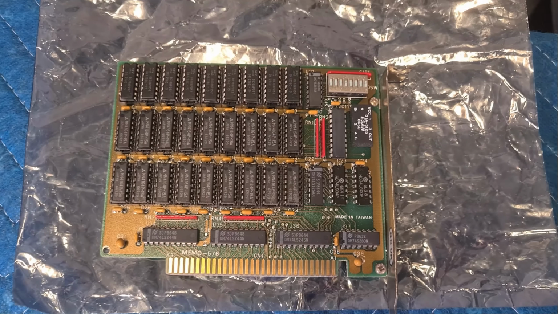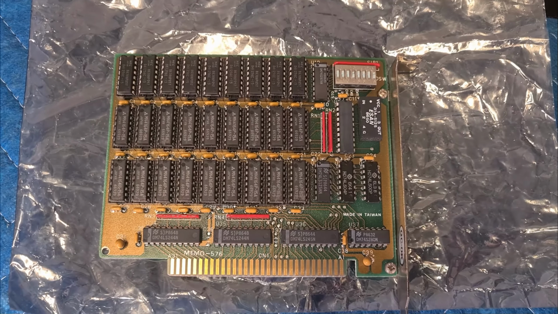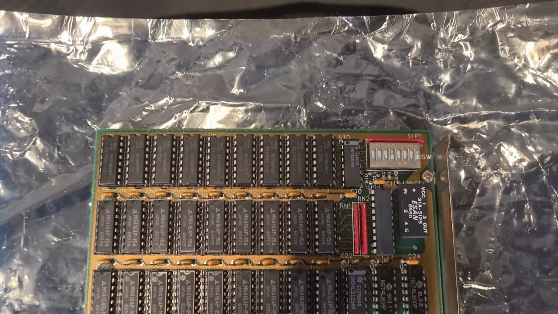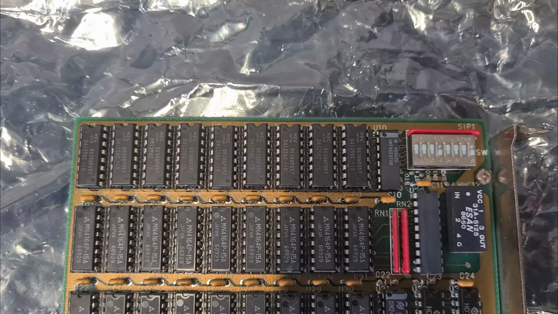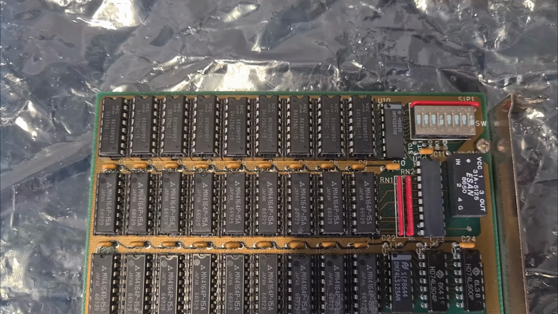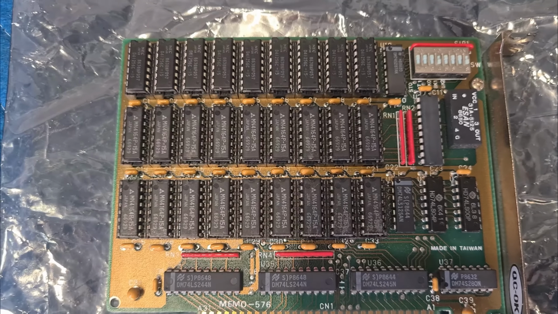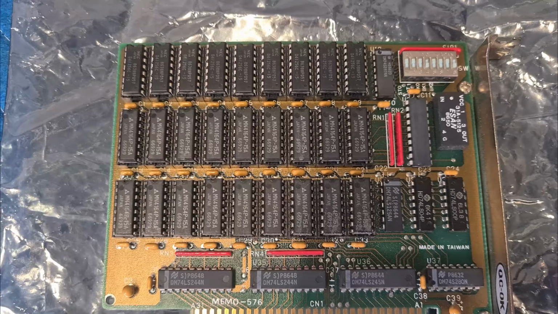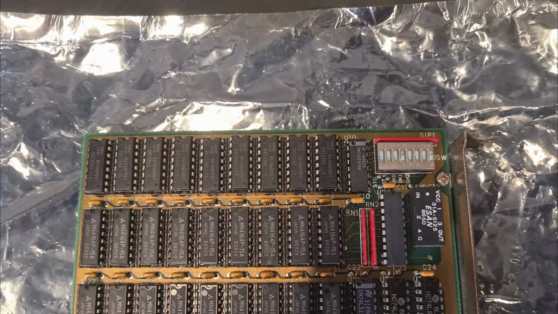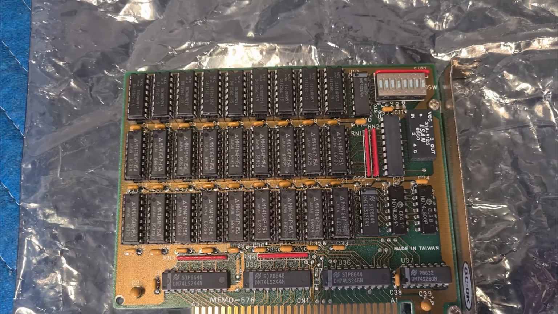This is the 384K memory adapter I'm planning to put into the PC. It looks like the top row has two 56K bit memory chips, and the two lower rows have 64Ks. So two 64Ks plus two 56K, that's 384K.